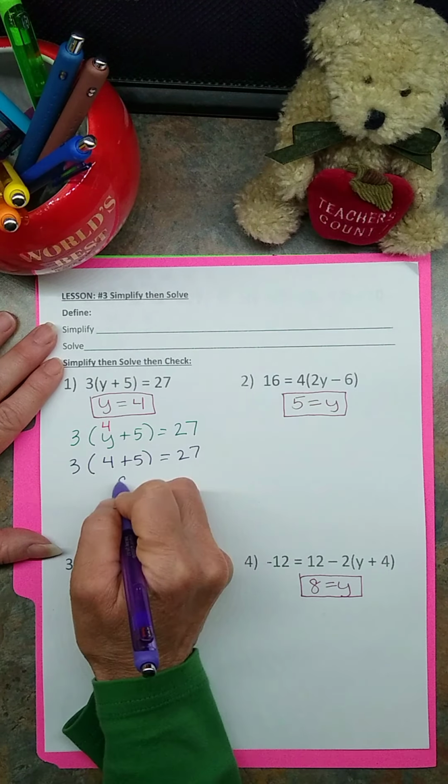The sign in between the 3 and the parentheses is multiplication. So 3 times 9, that's 27. And because these are both the same exact number, this checks out, and therefore I know this is the correct answer. Okay, let's try number 2.